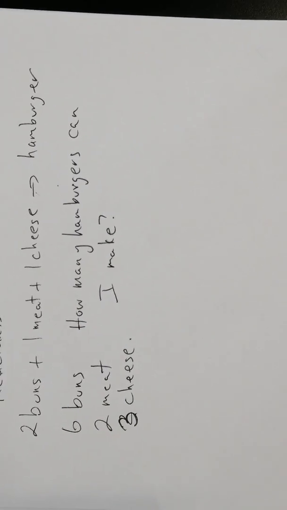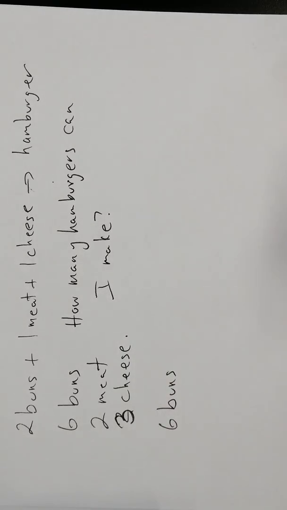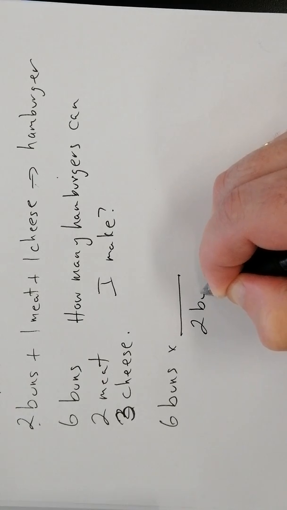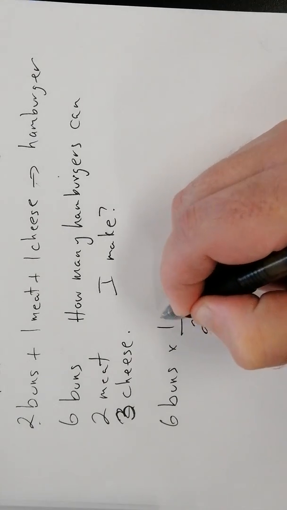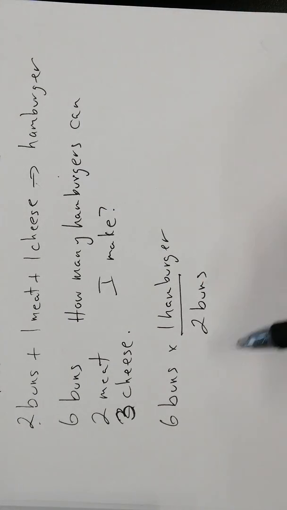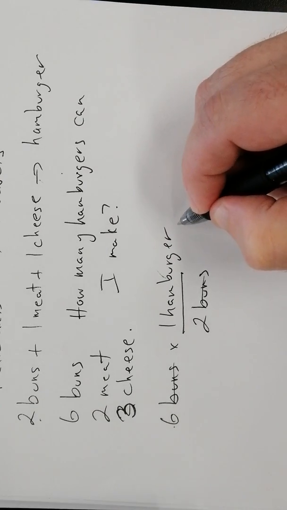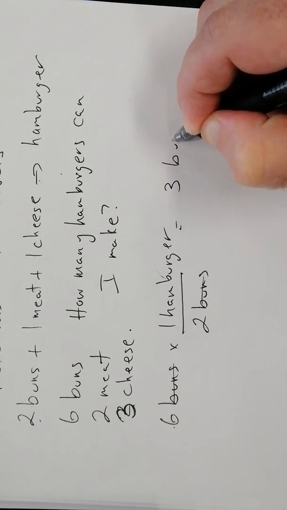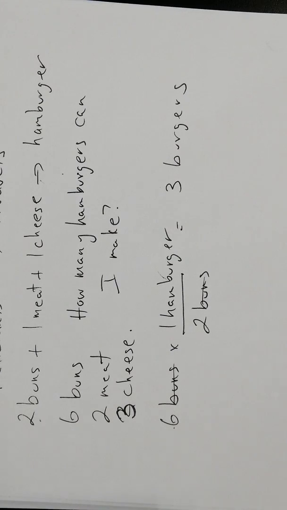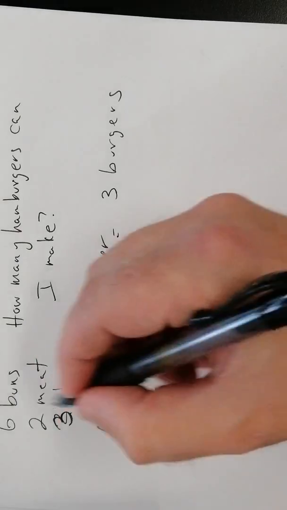So let's start. If I've got 6 buns, I know from my equation here that 2 buns gives me 1 hamburger. So buns cancels out, and I'm left with hamburger. That will give me 3 burgers that I can make maximum, given the fact that I've got 6 buns. Okay, I can do the same thing with meat.